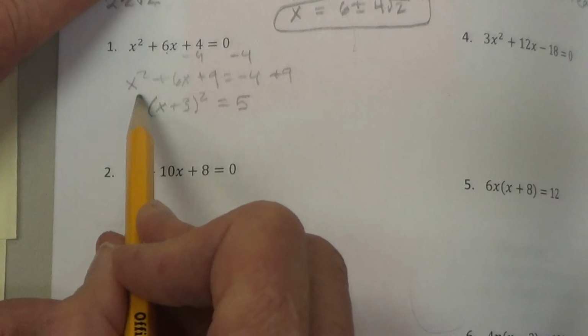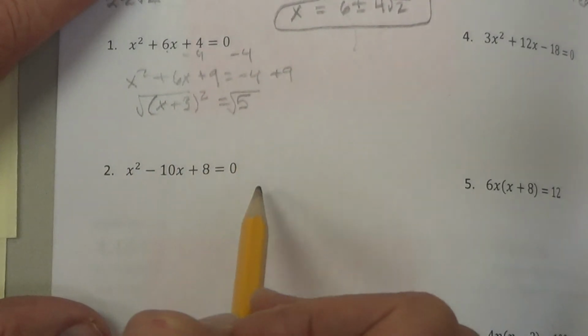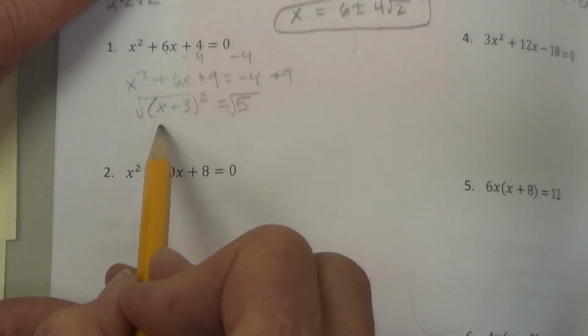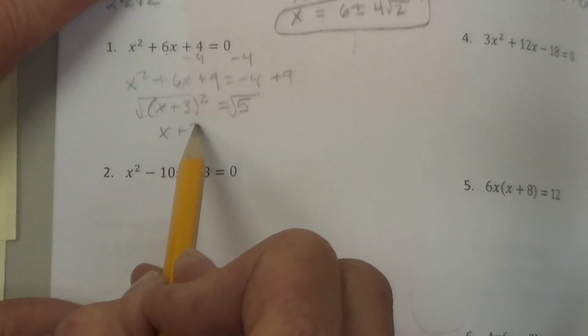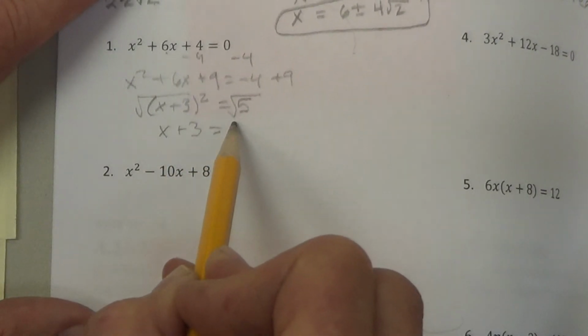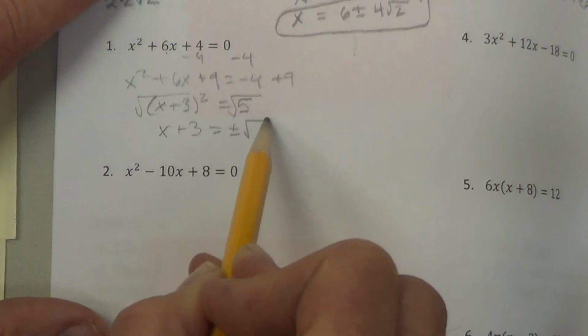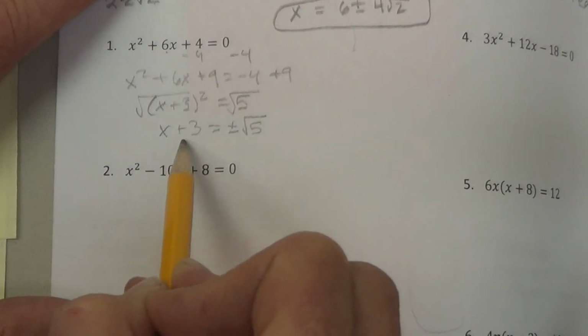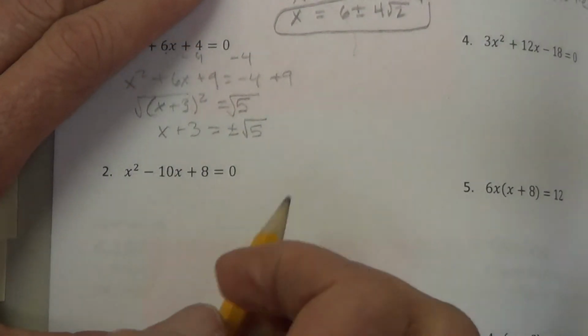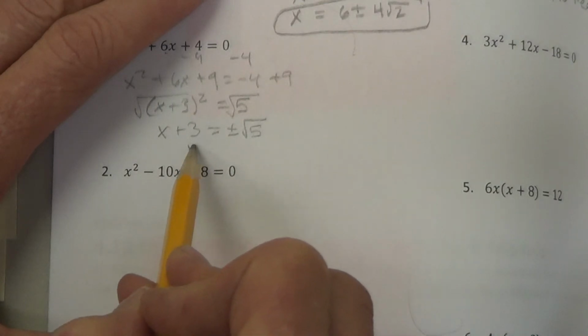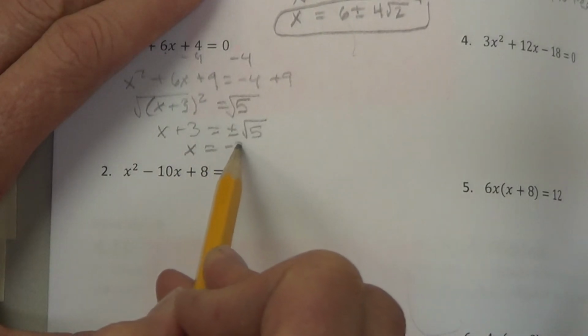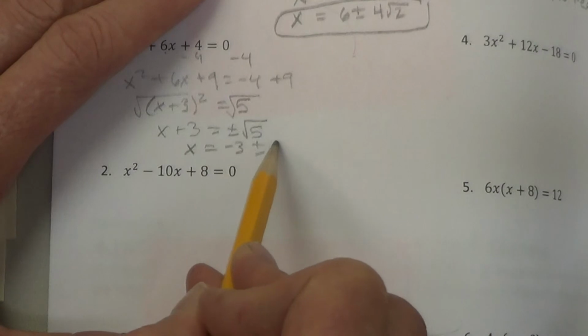We take the root of each side. We now have x plus 3 equals plus or minus radical 5. Now we just subtract 3 from each side. So we end up with x equals negative 3 plus or minus radical 5.